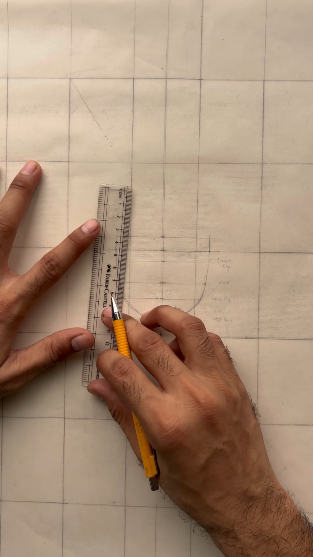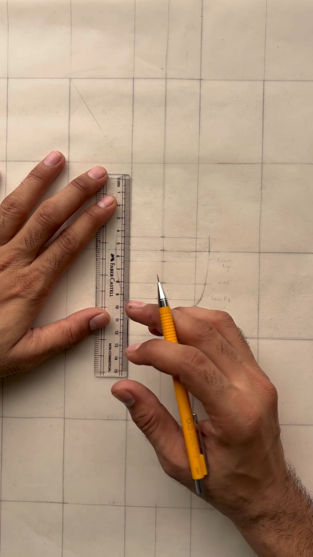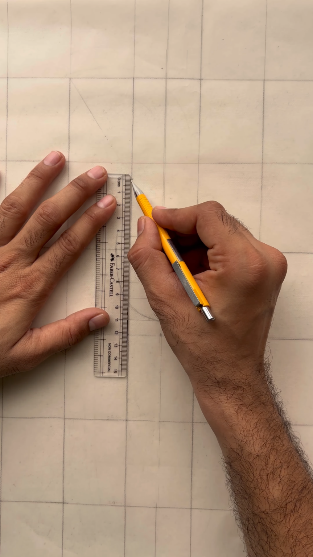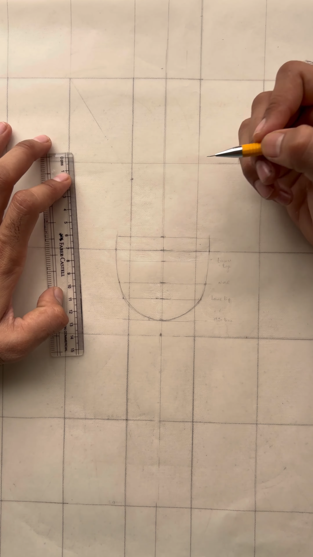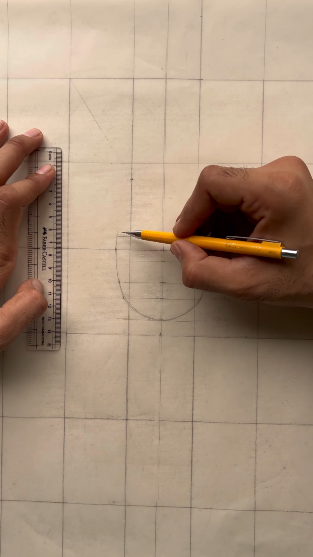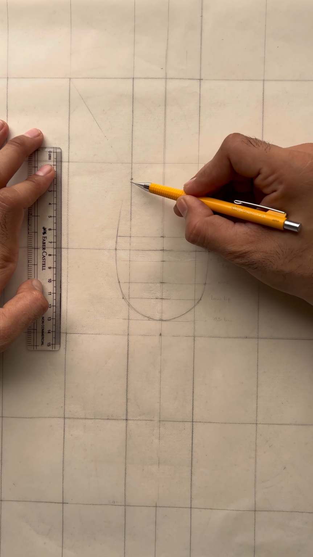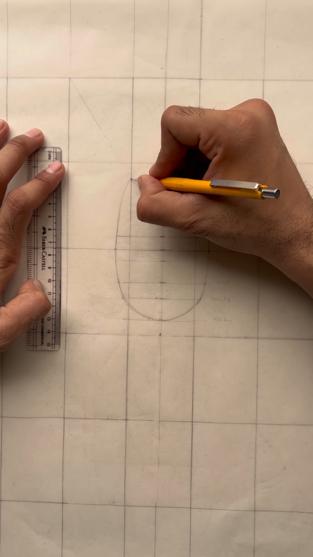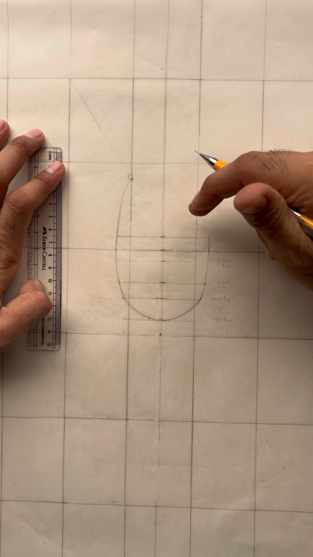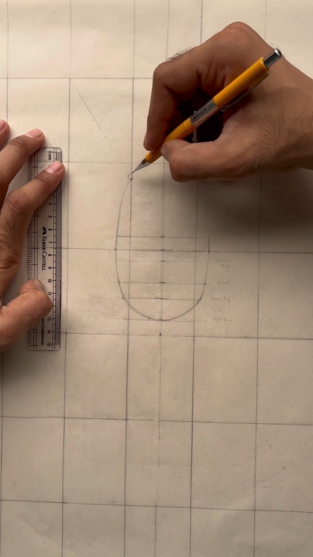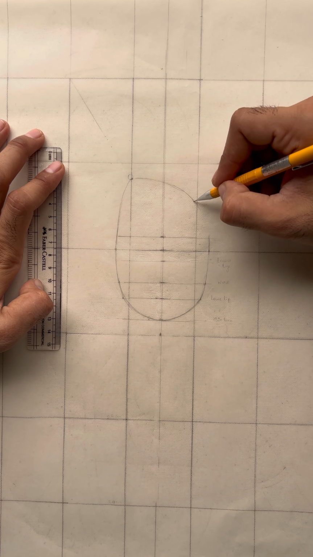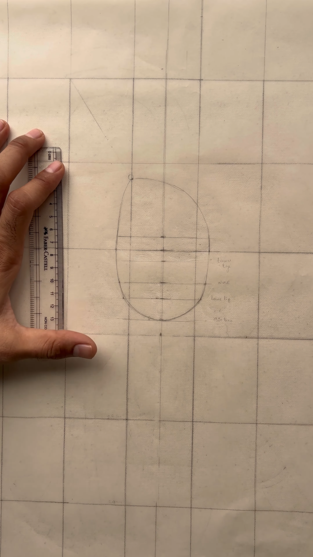Measure 5.5 from this horizontal line. Measure 5.5 on this vertical line and mark a dot. And connect this point with this dot. You may use the reference image to understand how the curve is formed, as this is freehand. Now from this dot you need to connect it over here. So in order to form the turban, it's connected like this.